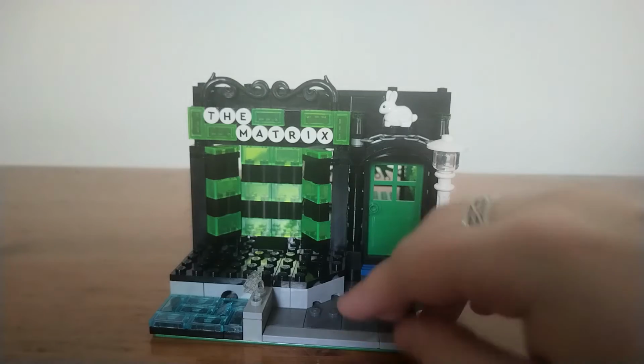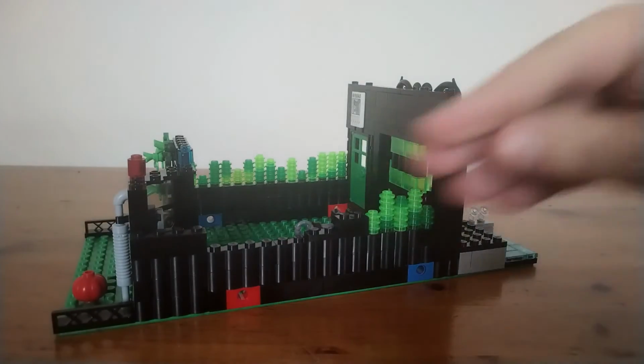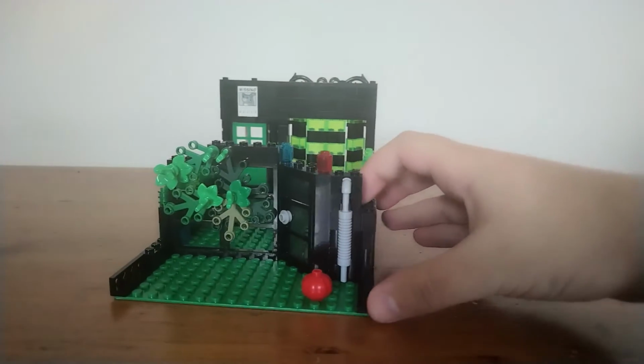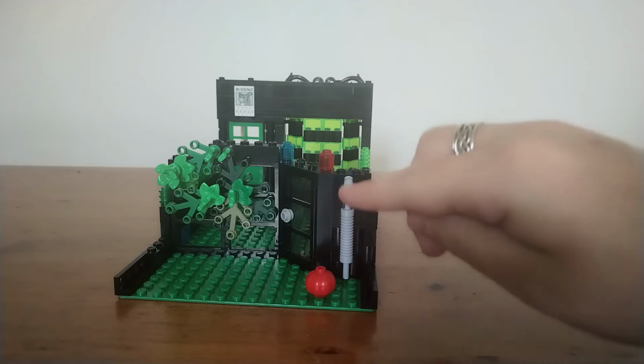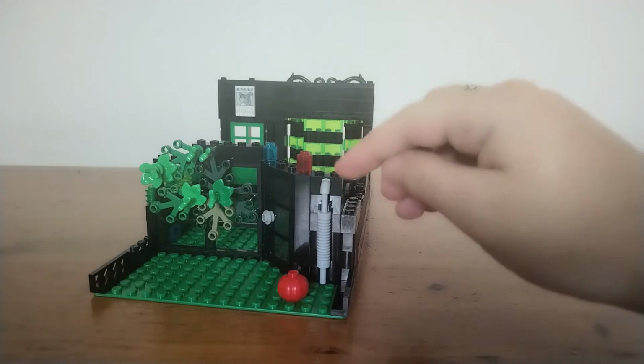But I've put them black for now because I don't have any grey ones at the moment. I'm waiting on those. And then obviously the sides of the building will be finished. And the back of the building, I've just done a drain pipe, whatever, going up, and I've stuck that into another Technic brick there, so it fits perfectly.